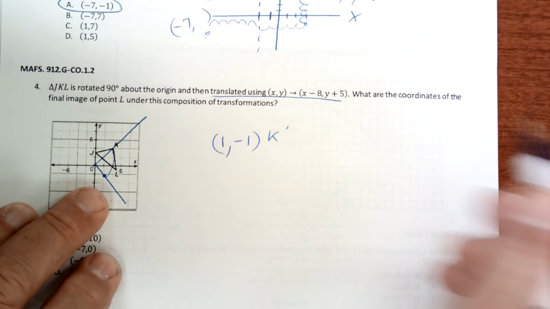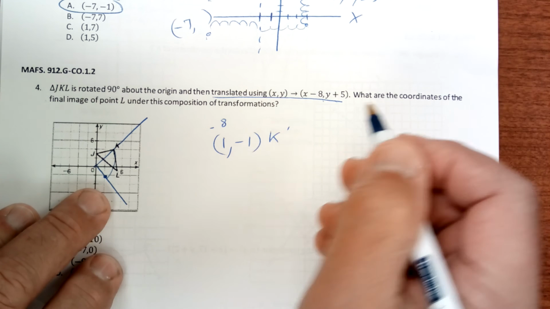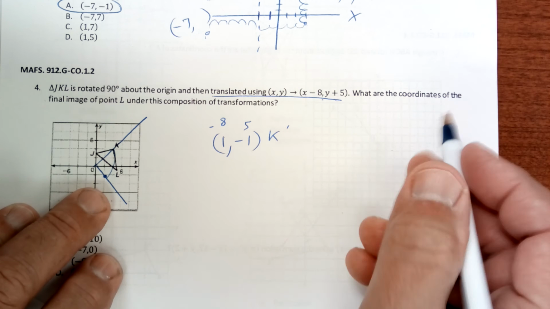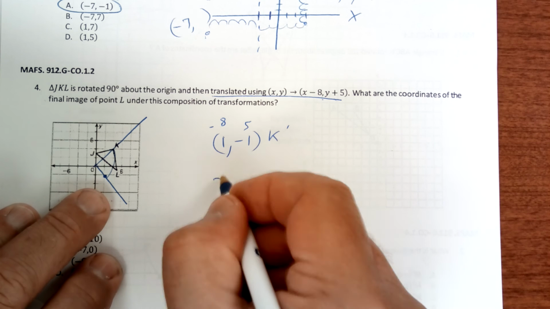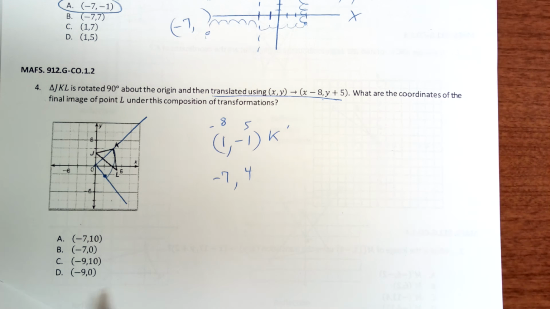Okay, and then I want to go -8 on my x, and then I want to go a +5 here. So the new point, it looks like a -7 and 4. And that's what I'm looking for. And you can see I don't actually see it. All right, so what we need to do actually is know the rules. So let me look up at the board here and see what it is.